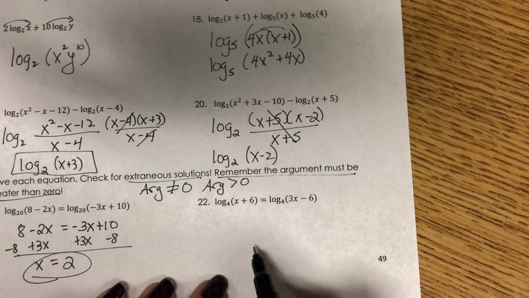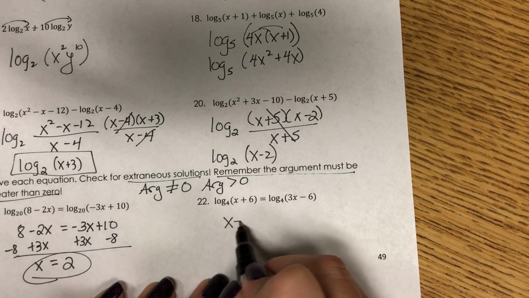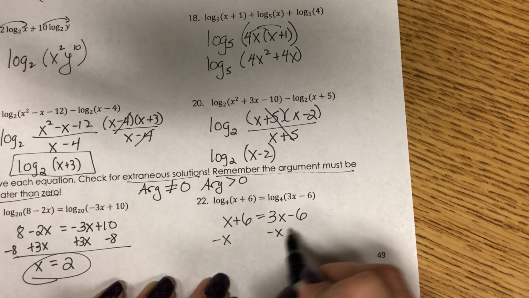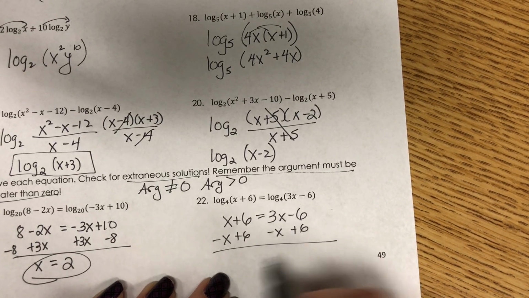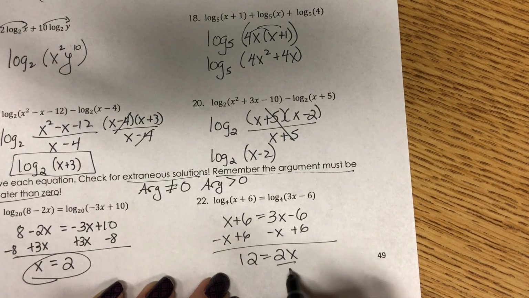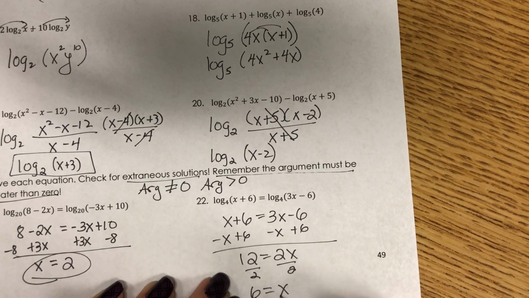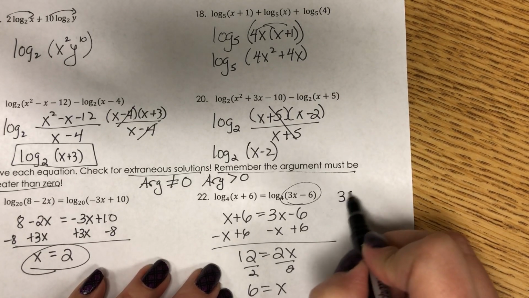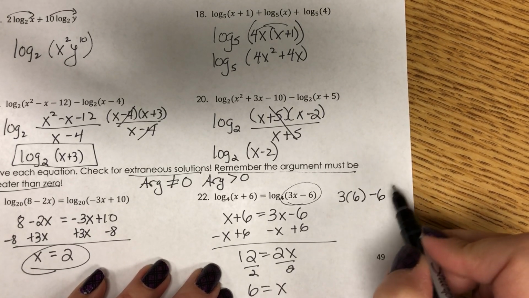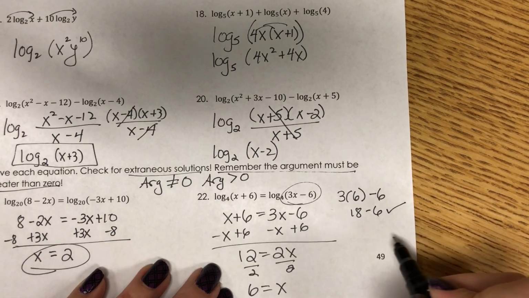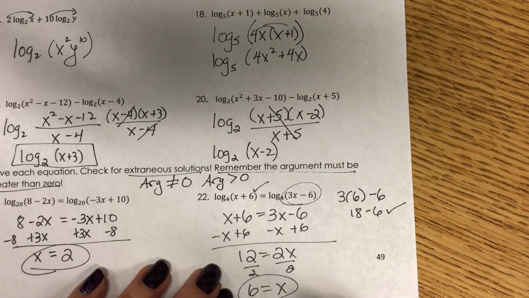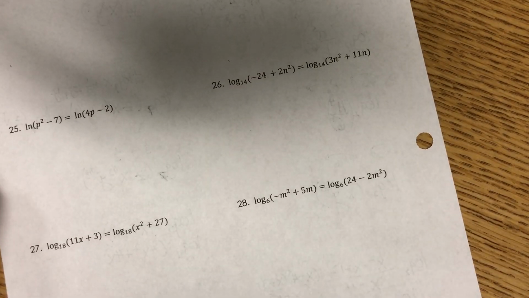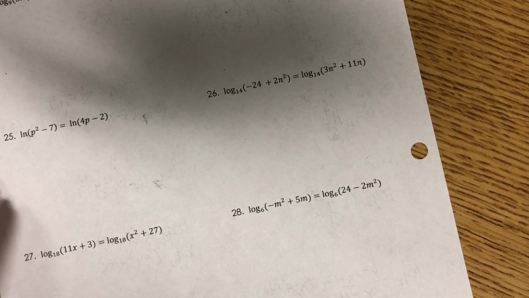Same log base, so we can say x plus 6 equals 3x minus 6. So we get 12 equals 2x. 6 equals x. Uh-oh, I already see a problem. If we do 3 times 6 minus 6, oh no, that's positive. We're okay. And this one positive, okay, so 6 is our answer. We're okay. No problems. Holy cow, there's a lot more solving.